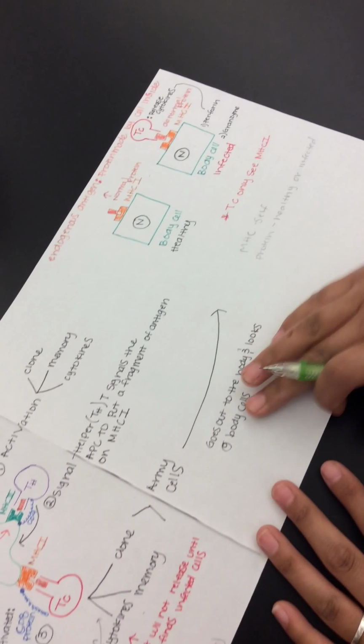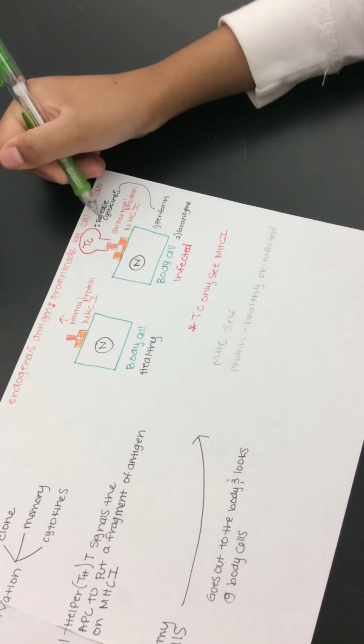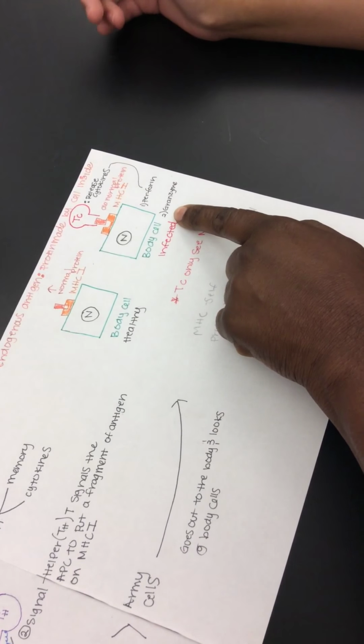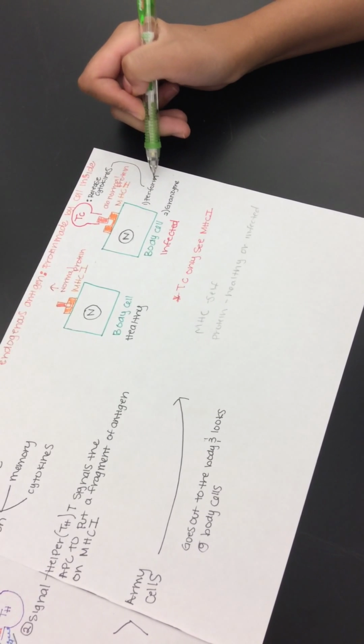It's gonna look for infected cells. Once it finds an infected cell, it's gonna bind to it, and it's gonna release its cytotoxins. There are two chemicals being released. There's perforin, which makes holes in the cell, which allows the entry of granzymes, these enzymes, to come in. There are two different chemicals that are released.